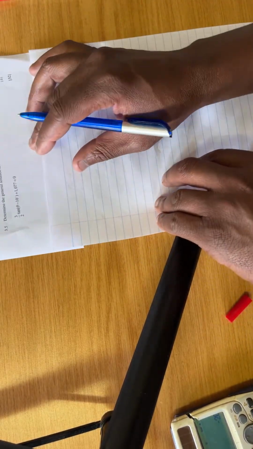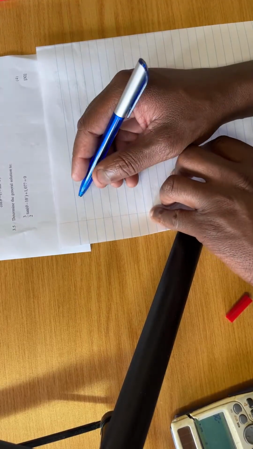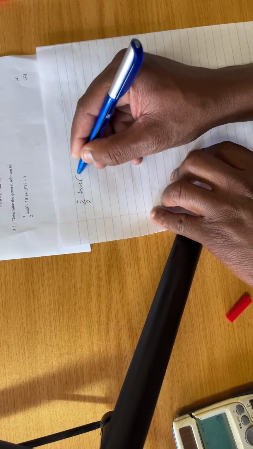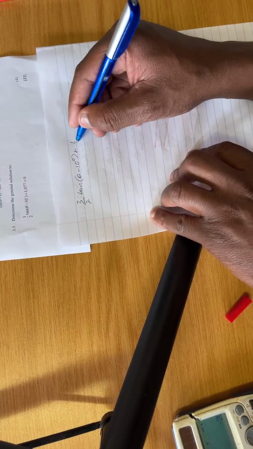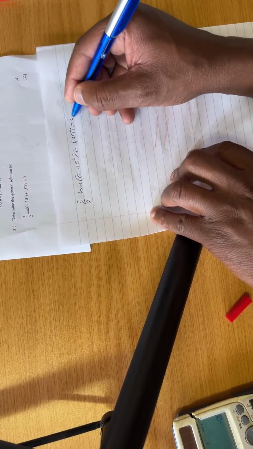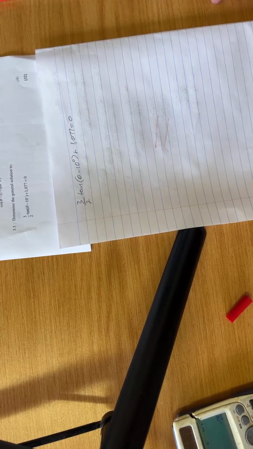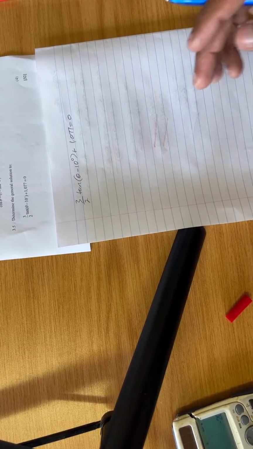So the general solution in this case, it's 3 divided by 2, the tan of theta minus 10 degrees plus 1,077 equals to 0. So you need to determine the general solution.